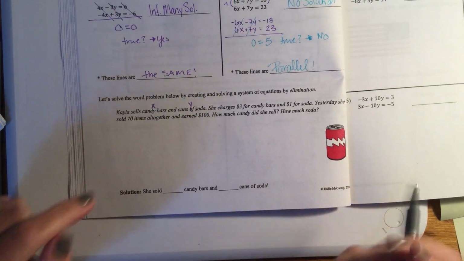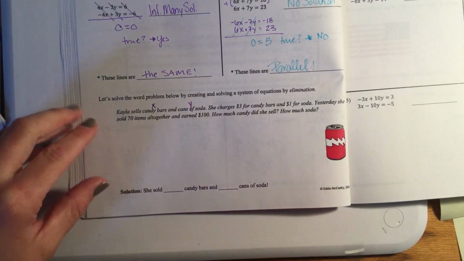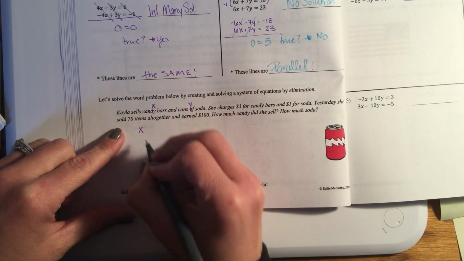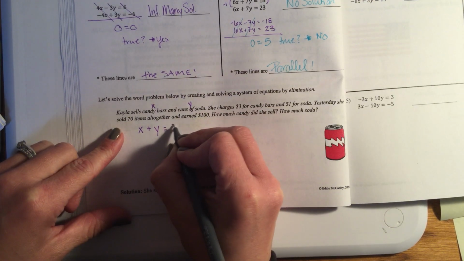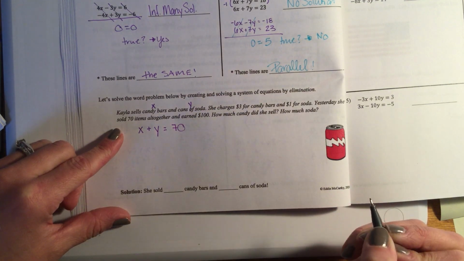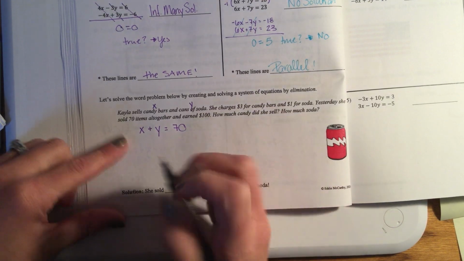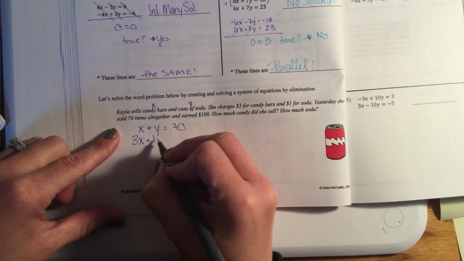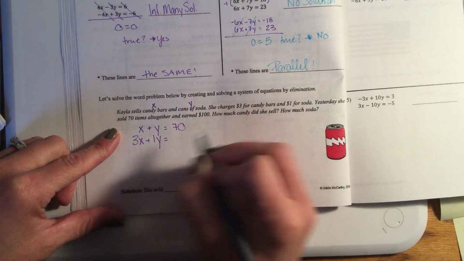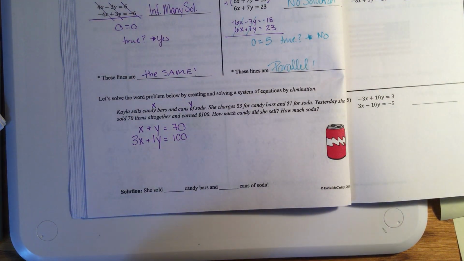So we know 2 things. We know the total items that she sold, and we know the total amount that she earned. So if I sold X candy bars plus Y cans of soda, that would equal 70 items. So that's how I get my first equation. My second equation, every candy bar costs $3. So 3 times the candy bars plus 1 times the cans of soda equals the total amount that she made, which was $100.